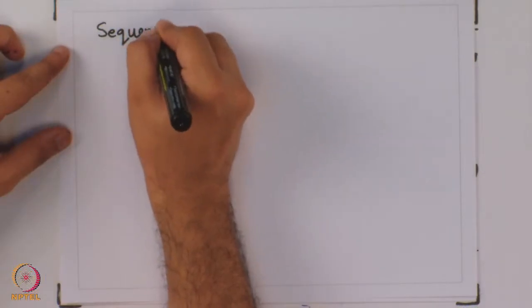Let's move on and try to understand what is referred to as the sequence space, which is associated with a genetic or a protein sequence. Let's talk about a genetic sequence first. We are interested in finding out what a sequence space is.